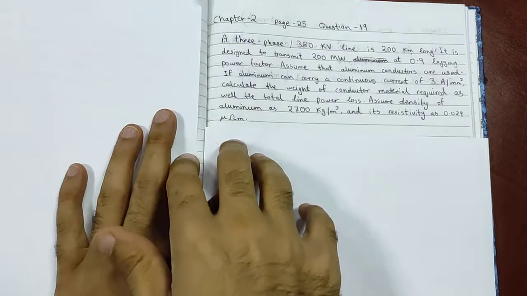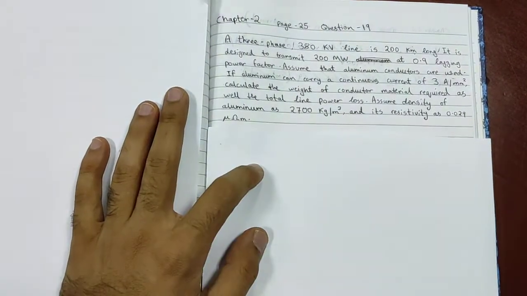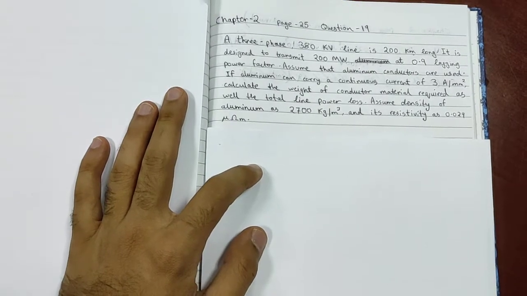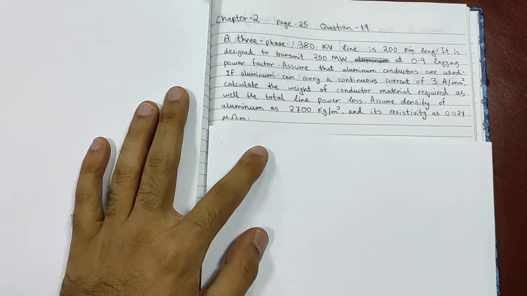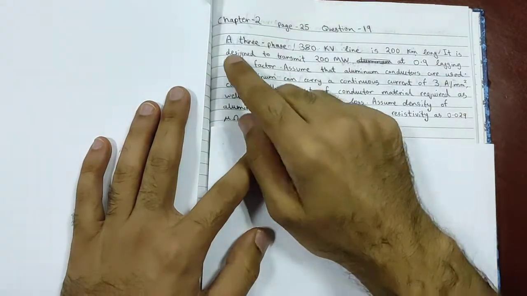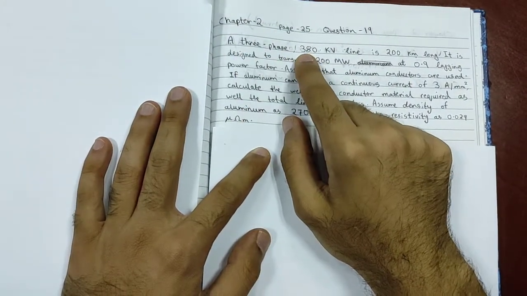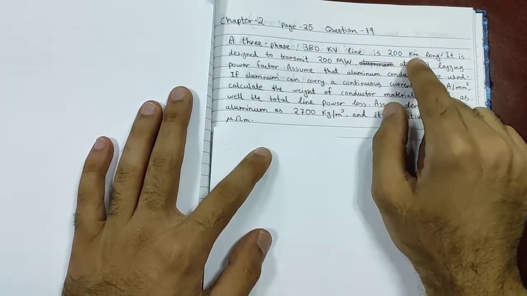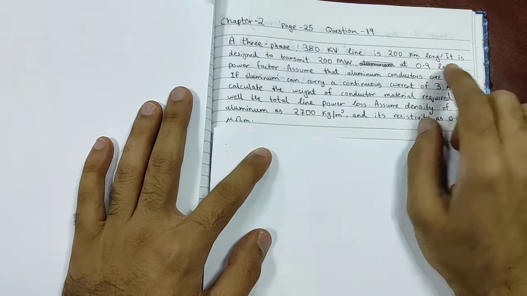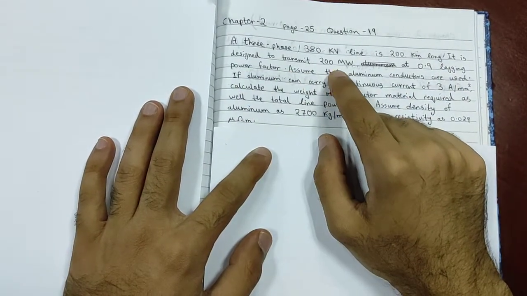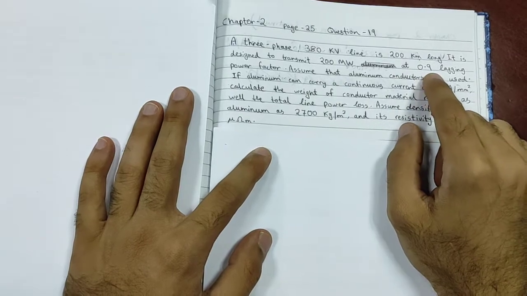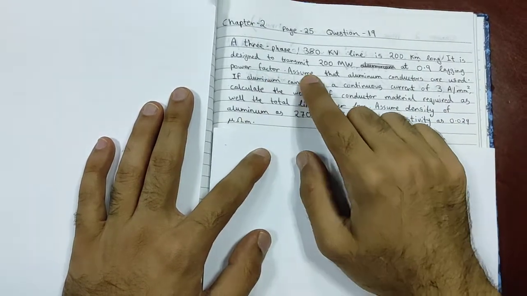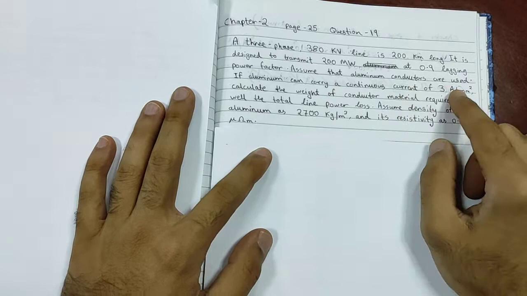Okay, so this is question number 19 of chapter number 2. You can find this on page number 25 of your book. The question says that a three-phase 380 kilovolt line is 200 kilometer long. It is designed to transmit 200 megawatt at 0.9 lagging power factor. Assume that aluminum conductors are used.